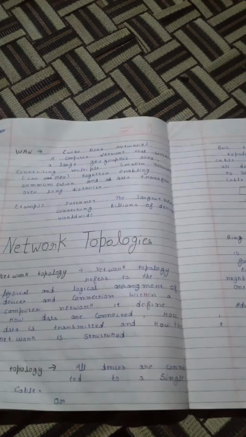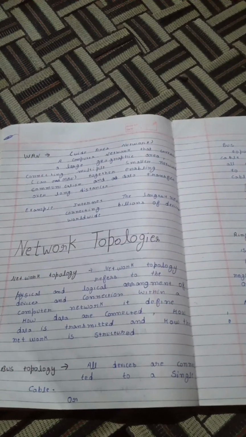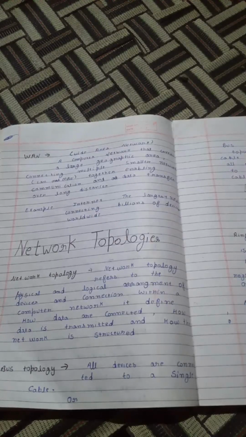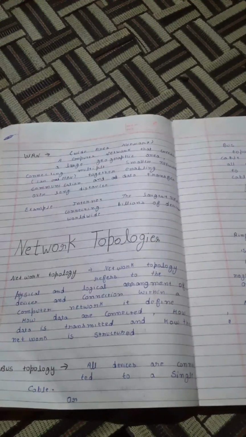WAN. WAN stands for wide area network. It is a computer network that covers a large geographic area, connecting multiple smaller networks, LAN and MAN, together, enabling communication and data transfer over longer distances. Example: the Internet, the largest connection of billions of devices worldwide.